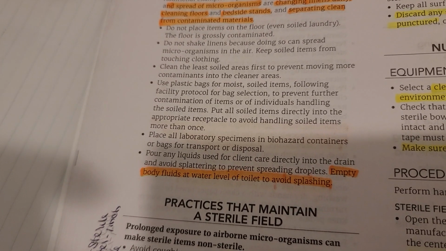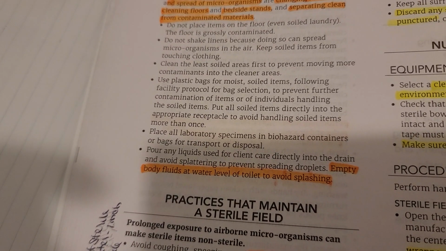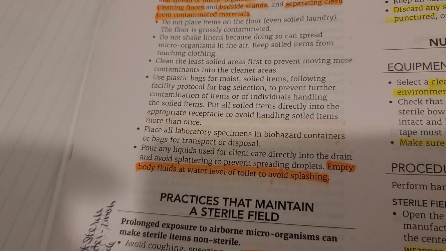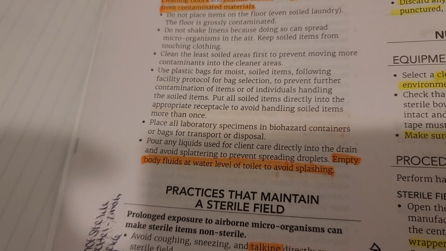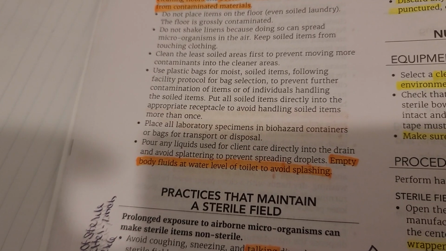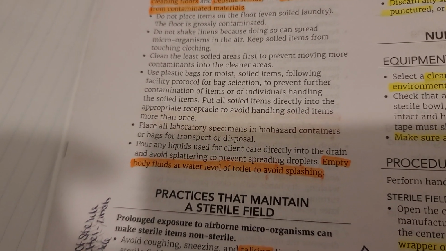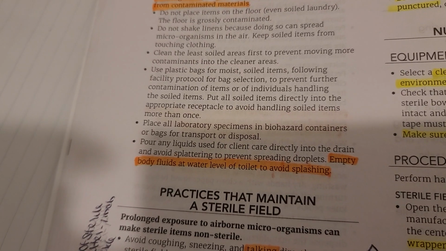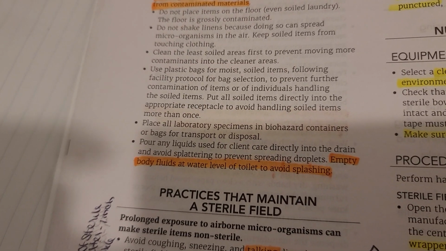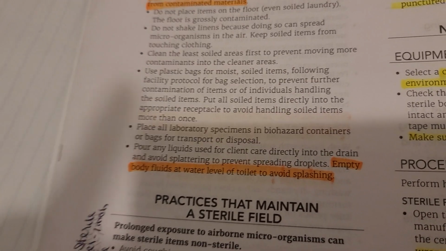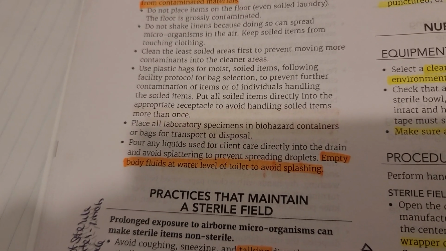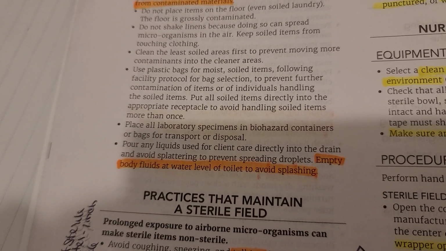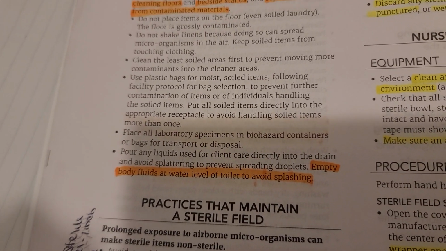Clean the least soiled areas first to prevent moving more contaminants into the cleaner areas. Use plastic bags for moist soiled items, following facility protocol for bag selection. To prevent further contamination of items or of individuals handling the soiled items, put all soiled items directly into the appropriate receptacle to avoid handling soiled items more than once.